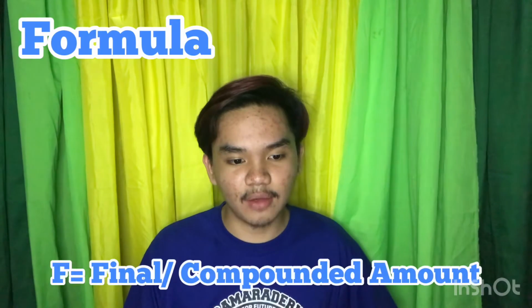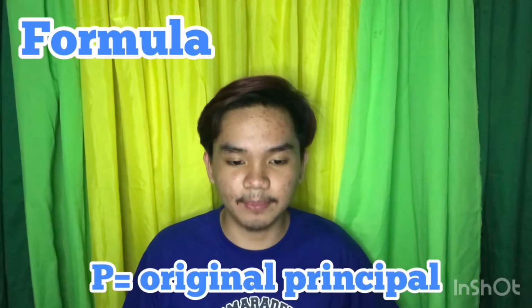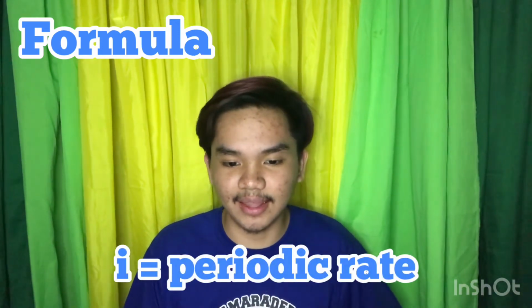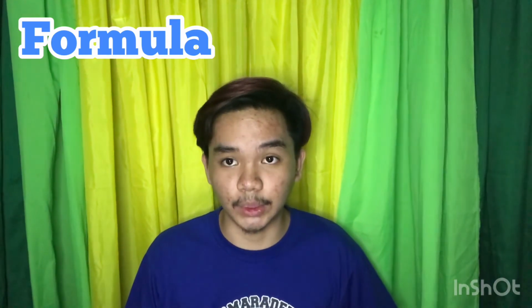So ano nga ba yung formula natin kapag gumagamit tayo ng compounding, pag hinahanap natin yung compound interest or yung final amount? Let F be the final or the compounded amount, let P be the original principal, let the small i be the periodic rate, and n as the total number of conversion periods for the whole term.